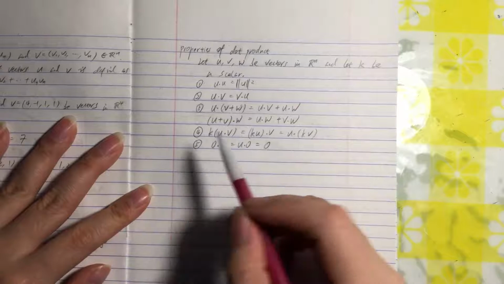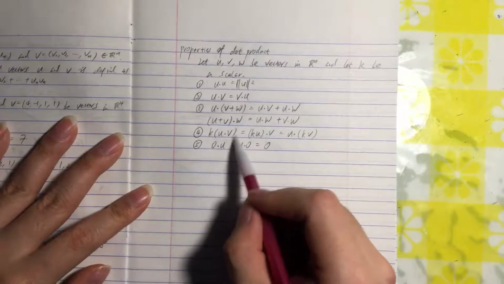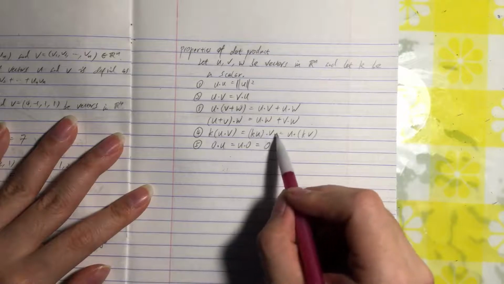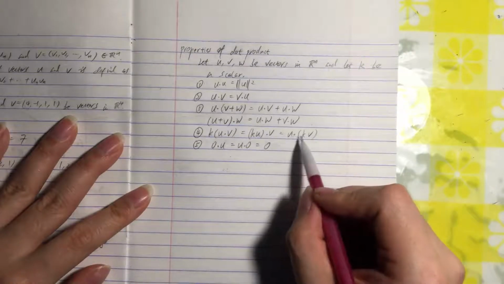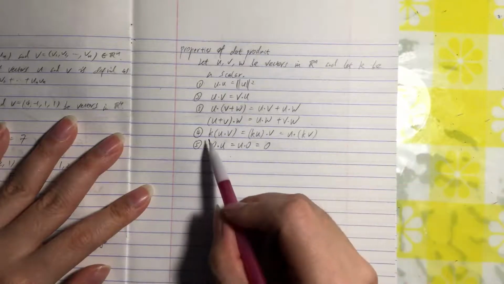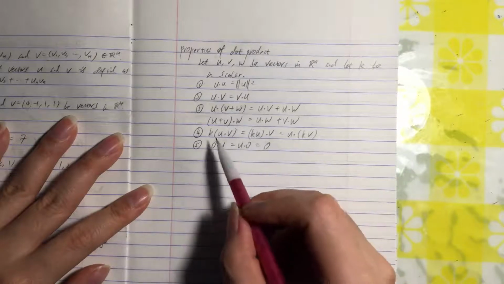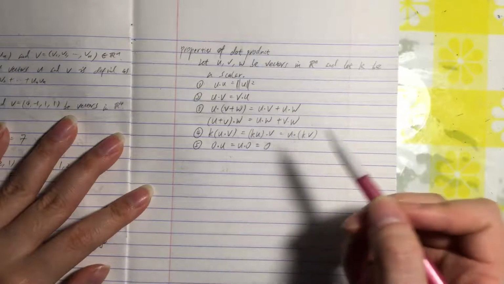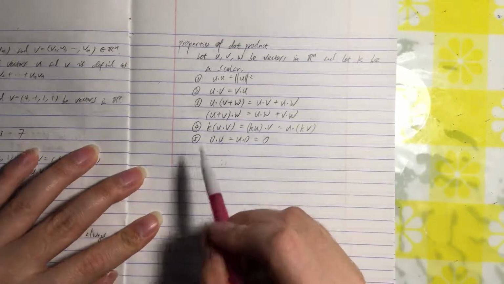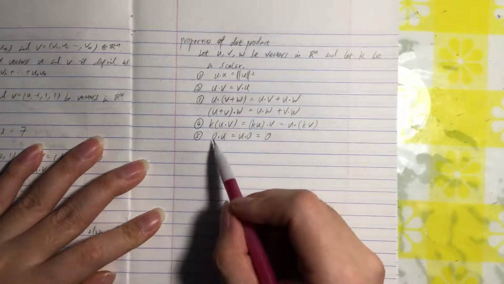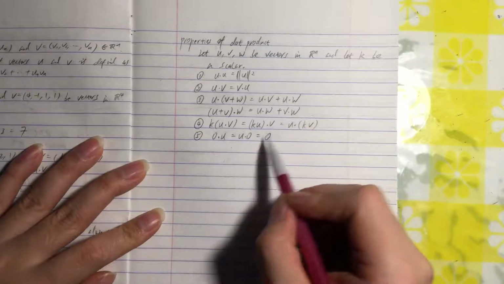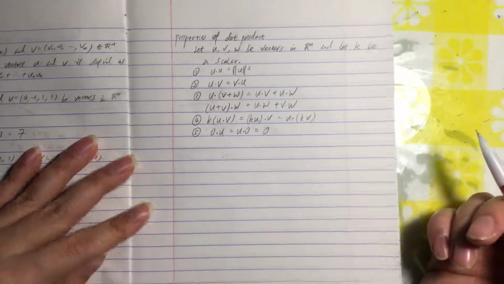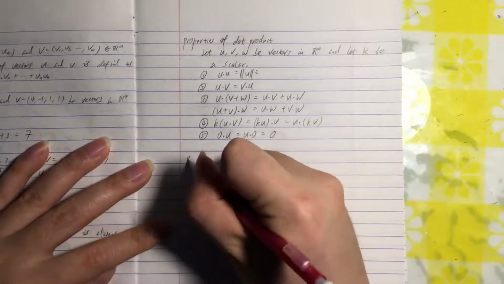Next property, when we have a scalar k times the dot product, it's the same as k times u dot v, or u dot k times v. When we have a scalar times the dot product, I can multiply the scalar to one of the vectors first, and then take dot product. Answer is the same. The next property says 0 vector dot u is always 0, and u dot 0 vector is also 0. Let's prove it.